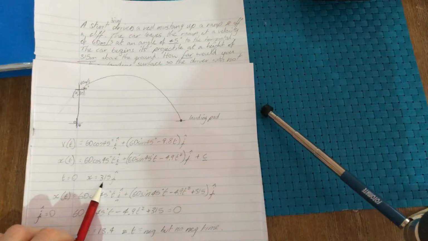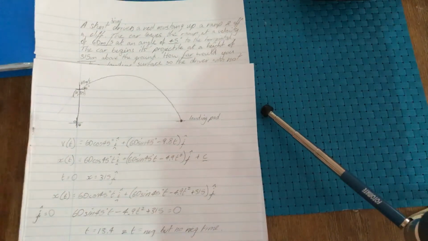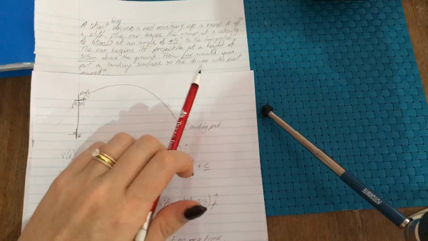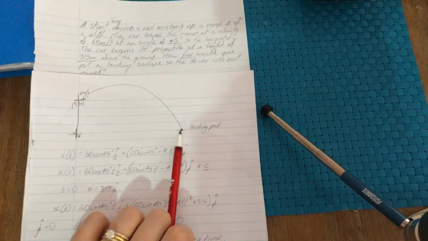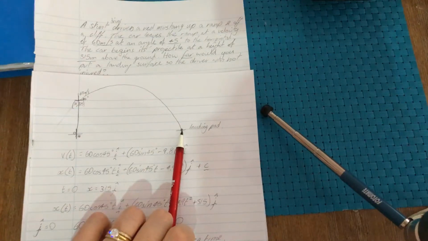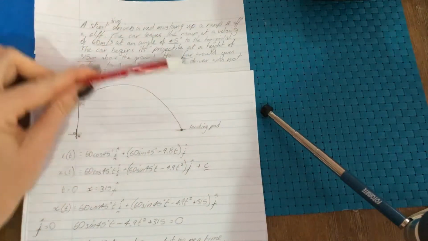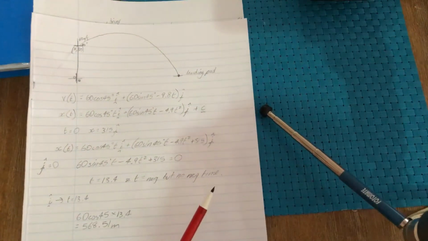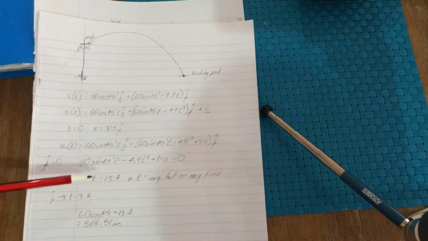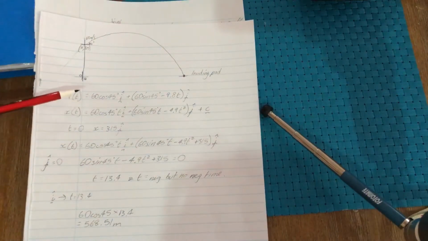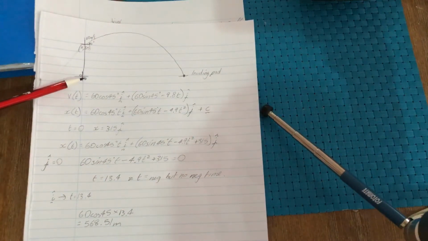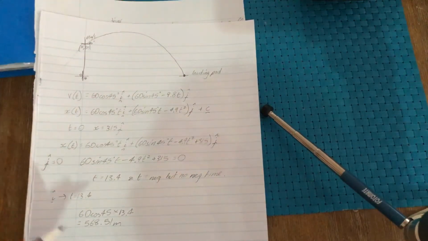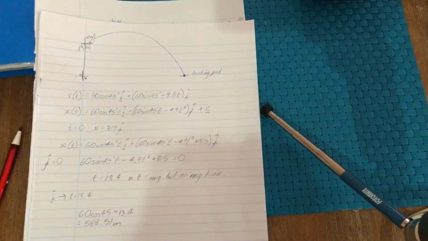We start 315 meters above the ground, so that comes into there. So I know that my j component will equal 0 because I've got no height, and you can use your quadratic formula or graph to find your time, and then you can put that into your i component because your i component will tell you the distance away. So we got 568.51 meters.